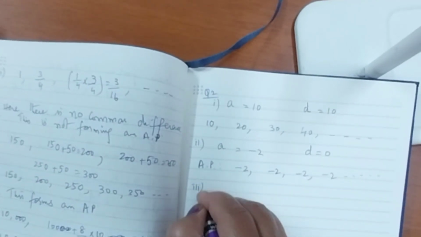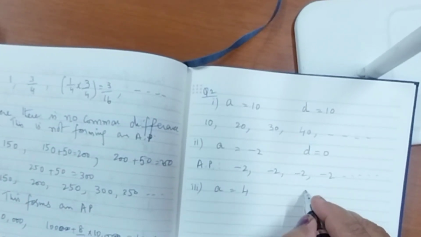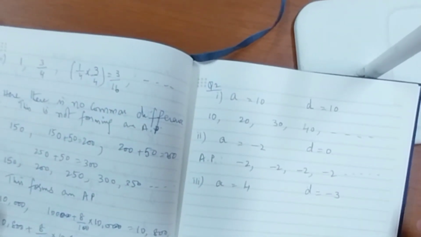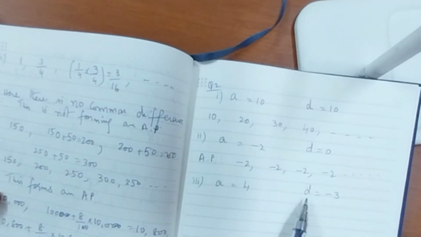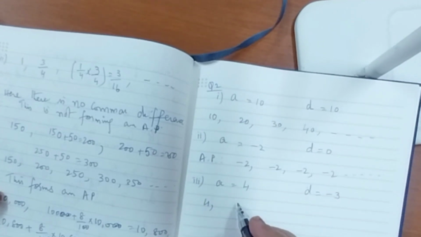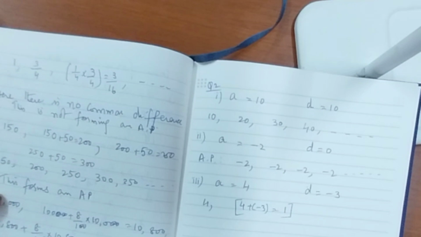नाउ थर्ड पार्ट में क्या है, A = 4, D = -3 बताया. अगेन लेट मी रिपीट, द कॉमन डिफरेंस जो है 0 भी आ सकता है, पॉजिटिव भी आ सकता है, नेगेटिव भी आ सकता है. इसमें नेगेटिव आया है तो हमारा फर्स्ट टर्म तो हो गया 4. सेकेंड टर्म में क्या होगा, ये 4 के साथ ऐड करना है -3 को, है ना. सो 4 + (-3) इज 4 - 3 इज 1. तो ये हो गया सेकेंड टर्म.